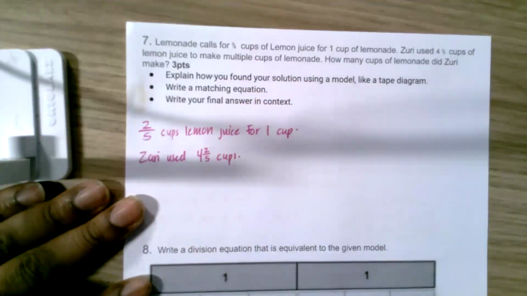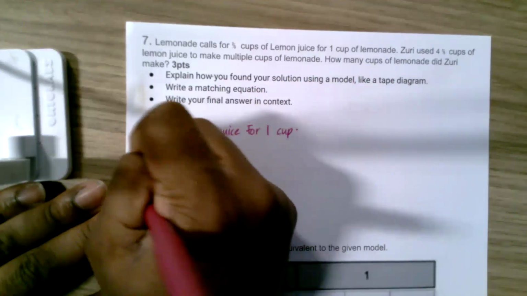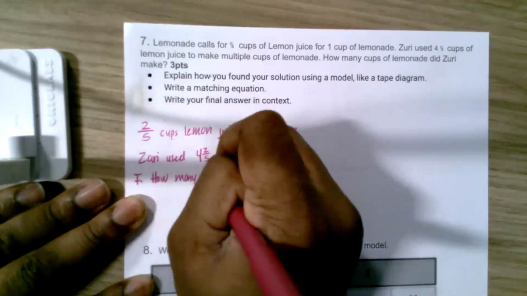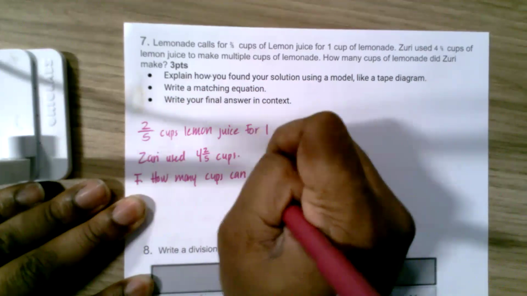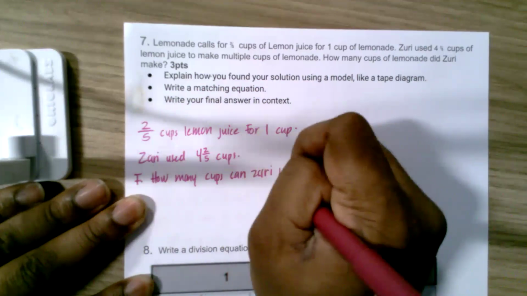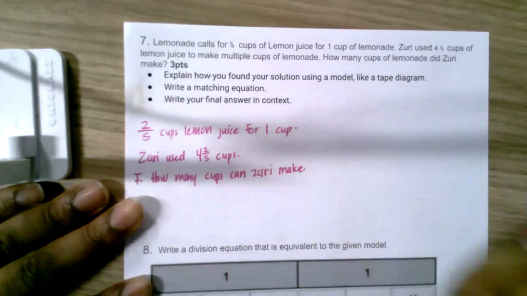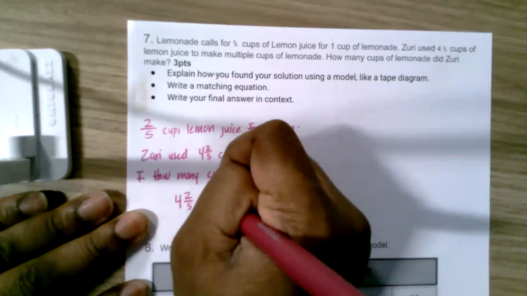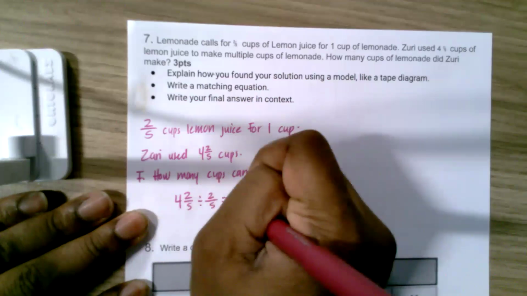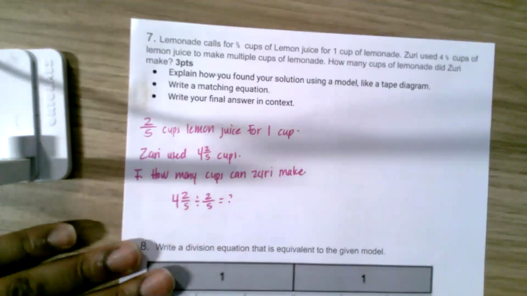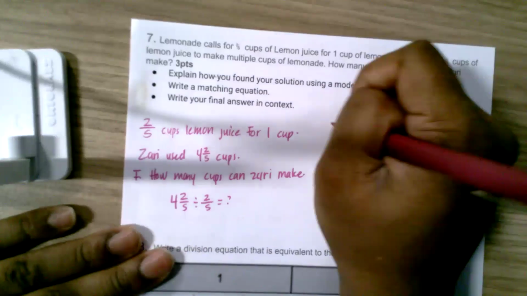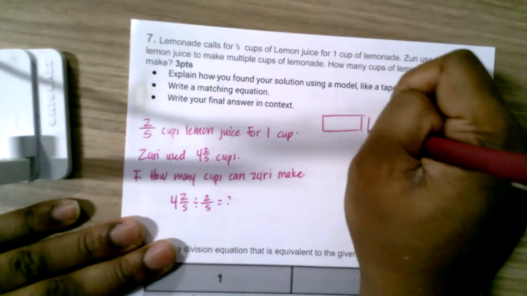We're trying to figure out how many cups Zari can make. So our total is 4 2/5 divided by our divisor, which is 2/5, equals an unknown. So what we can do is draw 4 2/5.